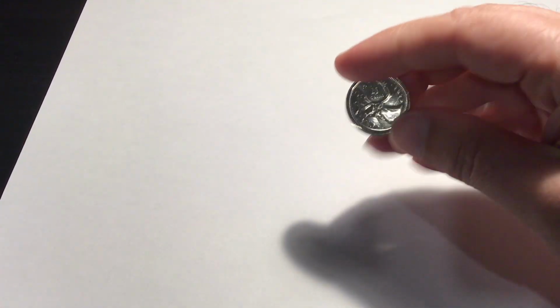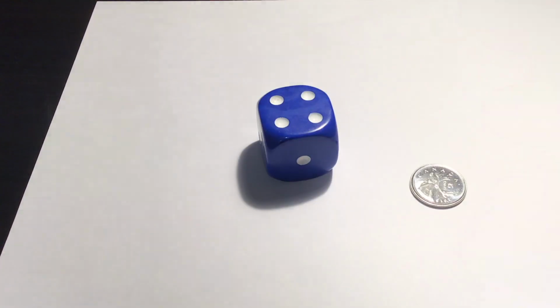Let's start with the coin flip because it's like the easiest sort of one to keep track of probability on. Why? There's only two choices, right? I've got heads, with the lovely queen there, and I've got tails, which doesn't actually show the tail, but trust me, it's got one. So the reason why this makes such an easy probability experiment is you've only got two options, whereas if I use dice, then I'm going to have 6 options. So it's a great one to start with.